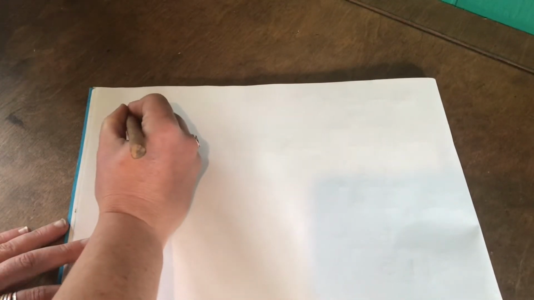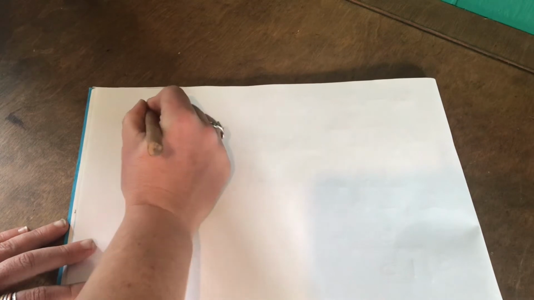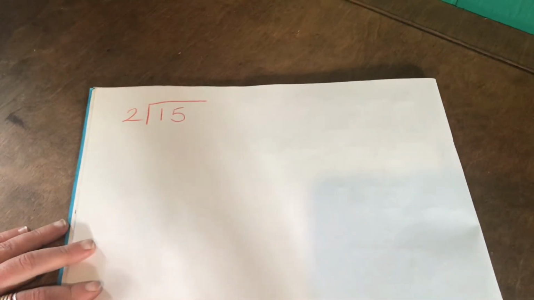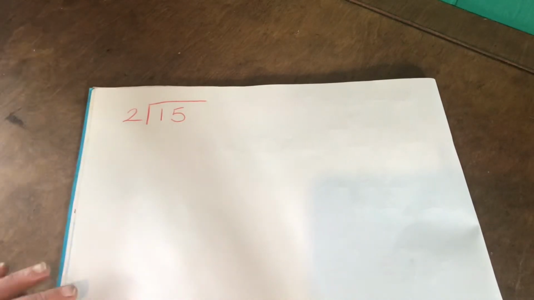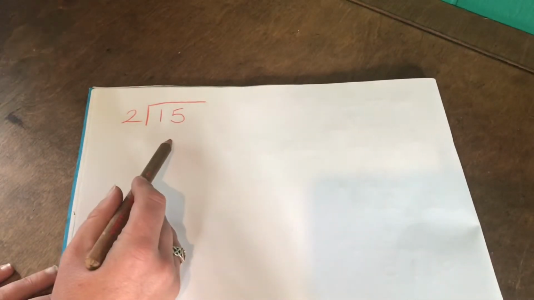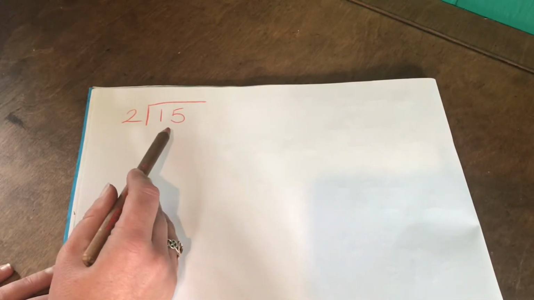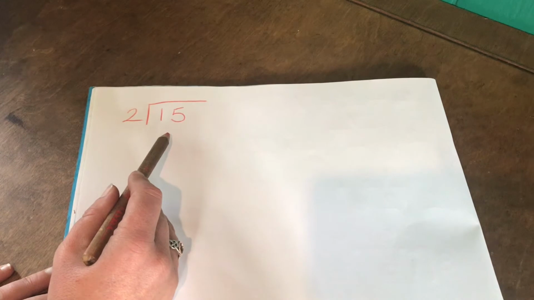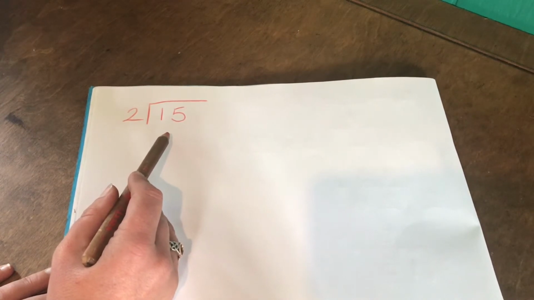Moving on from that, we've now looked at division with remainders. So we've got a question that looks like this. 15 divided by 2. Okay, so I need to find out which number in the 2 times tables is closest but below 15. So the number in the 2 times tables that's closest but below 15 is 14.